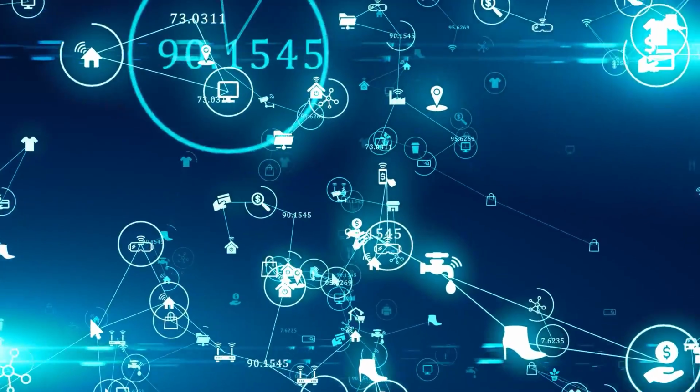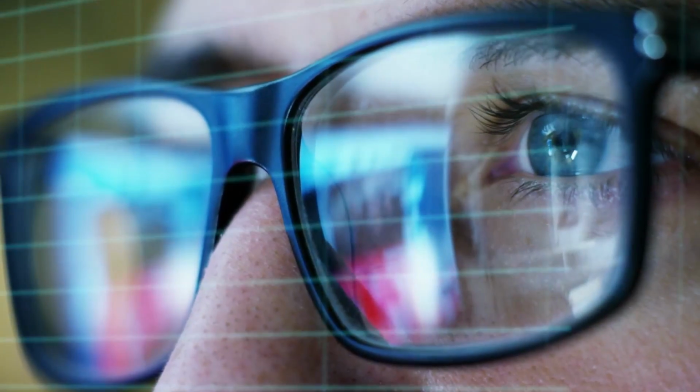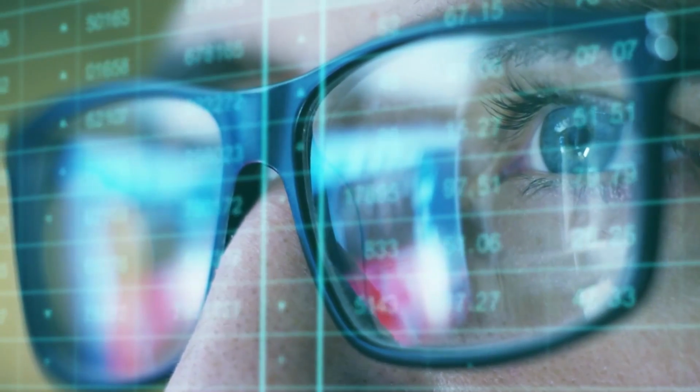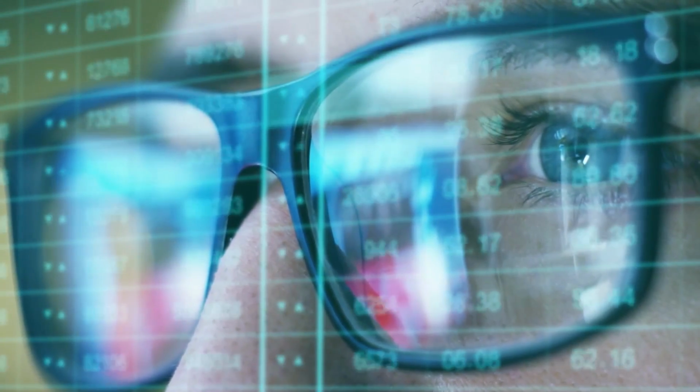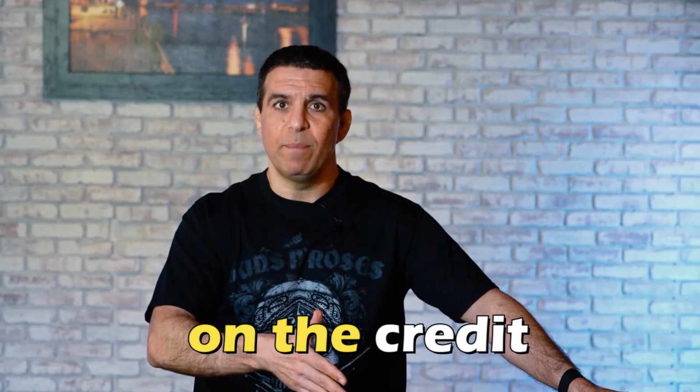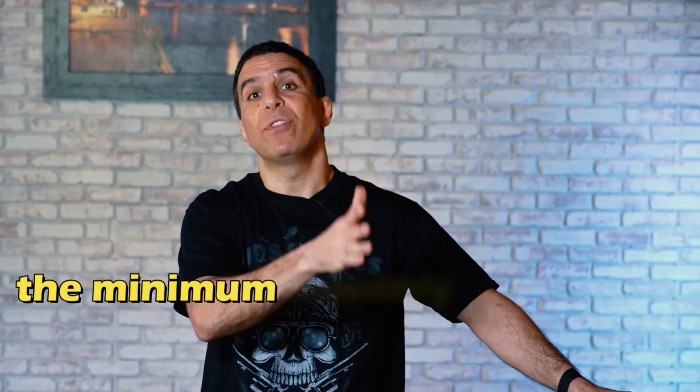I look at your car. Your car payment's $389 per month. I look at your current mortgage because you own a house. The current mortgage is $1,200 per month. We take everything on the credit, we add up the minimum monthly payments, and that gives us our debt.